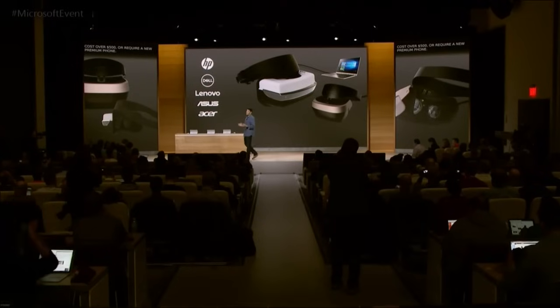And while those other less immersive accessories today cost over $500, most of the time requiring a new expensive device, we are announcing today that these Creators Update accessories will start at just $299.